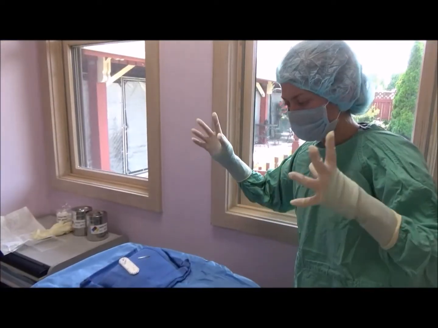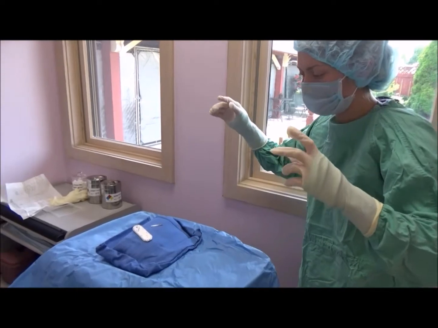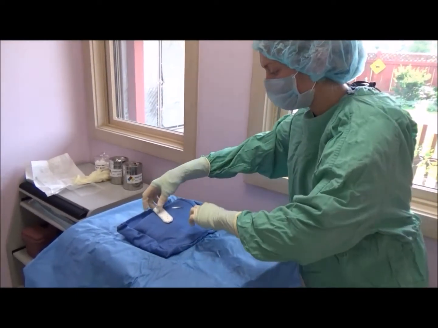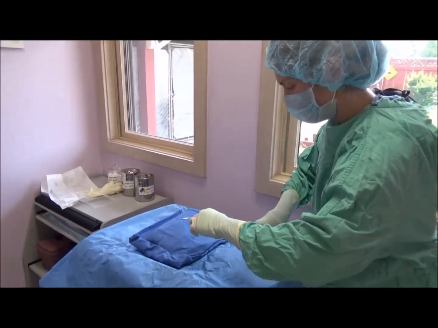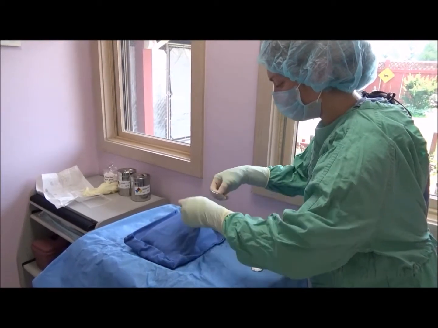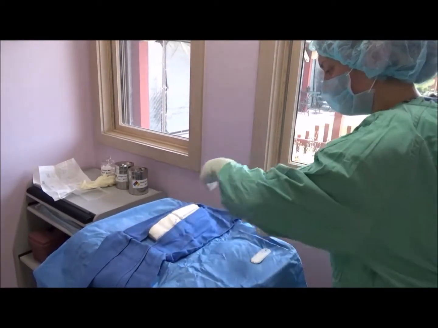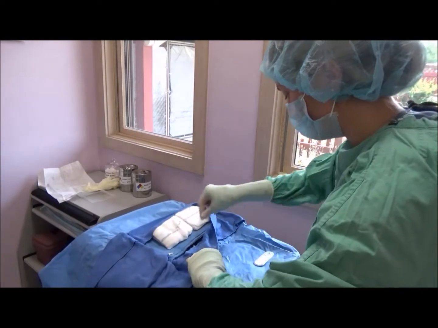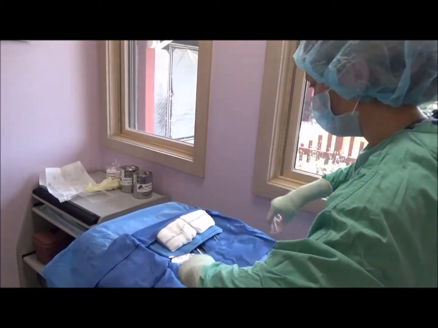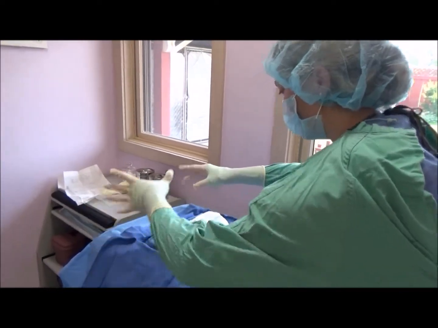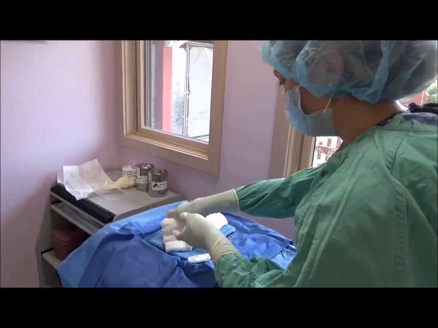Okay, I've already had a circulating nurse open the surgery pack here, so I'm going to organize everything in the pack. We have our sutures and our blade here. First I'm going to count the sponges.